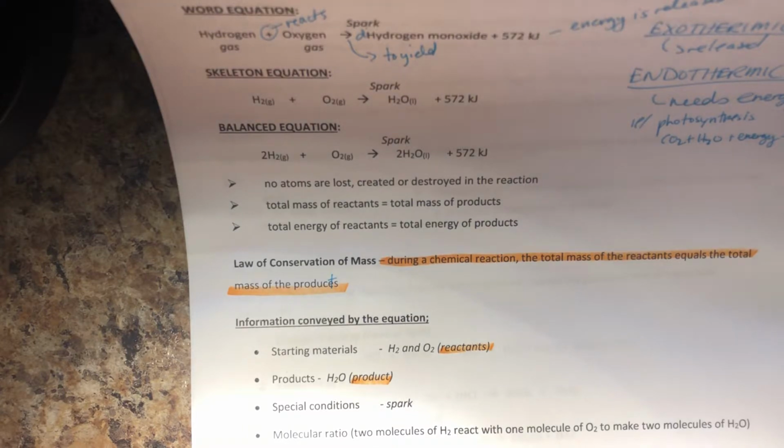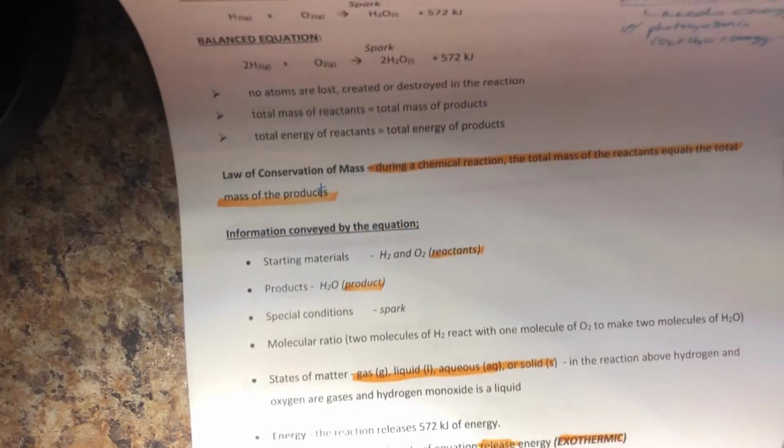So it tells us that 2 molecules of H2 react with 1 molecule of O2 to make 2 molecules of water. The states of matter: gas is G, liquid is L, aqueous is AQ, and solid is S. Okay? Energy, as I mentioned already, shows us that if it's on the right side, it's releasing energy and it's an exothermic reaction. If it's on the left side, it needs or absorbs energy, and it's endothermic.